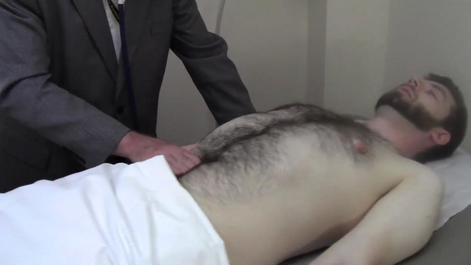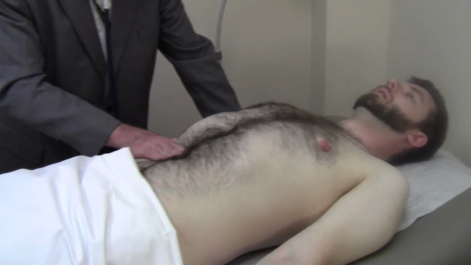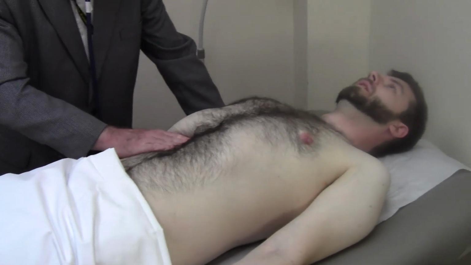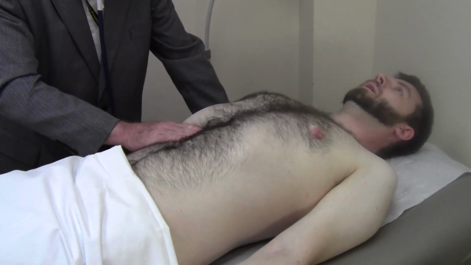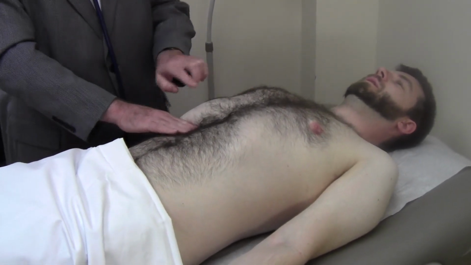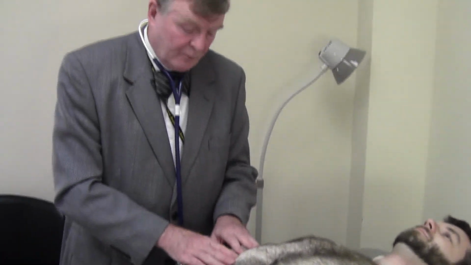Take a deep breath in and out. And again. And out. And again. And out. And once more. And out. Then I can detect the edge of Todd's liver just below the right costal margin, which is a normal palpation for the liver.